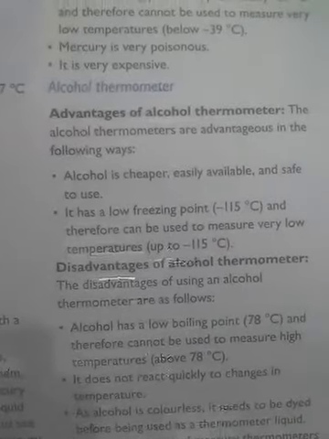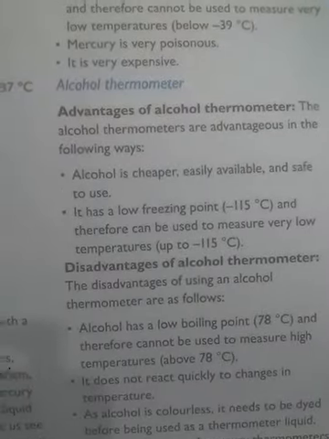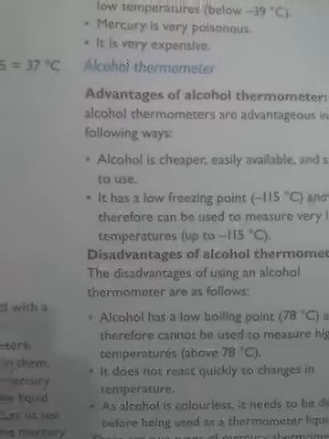Then after that you have the alcohol thermometer. Some of the advantages are it's very cheap, and its range is also quite good. As you can see, the lower freezing point is minus 115 degrees Celsius, which is a good advantage.